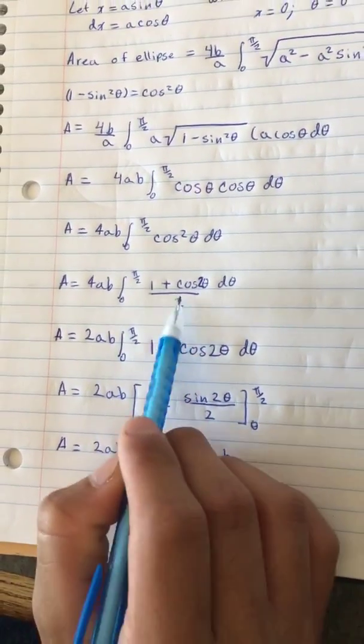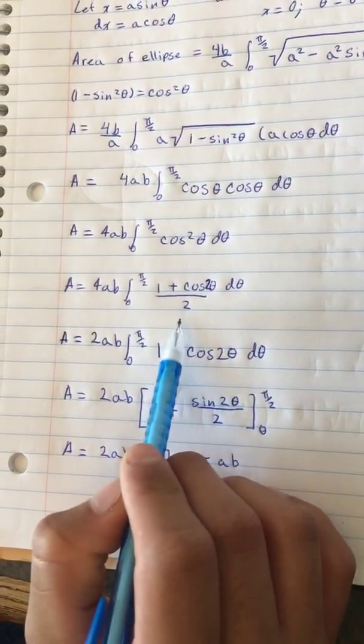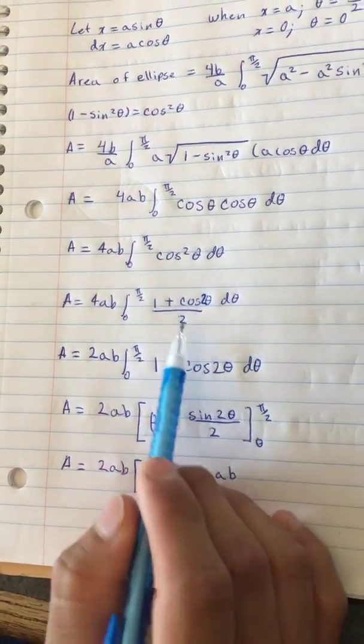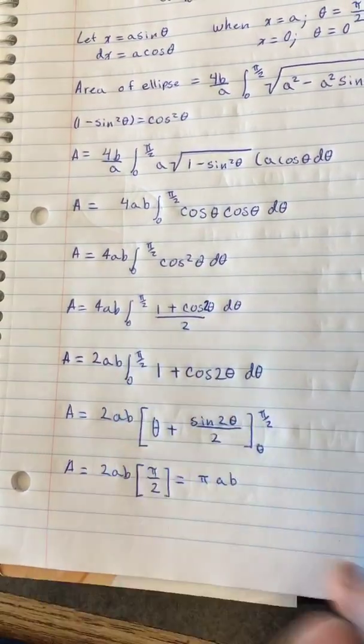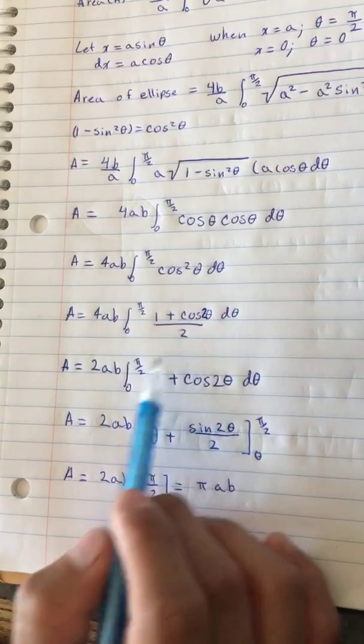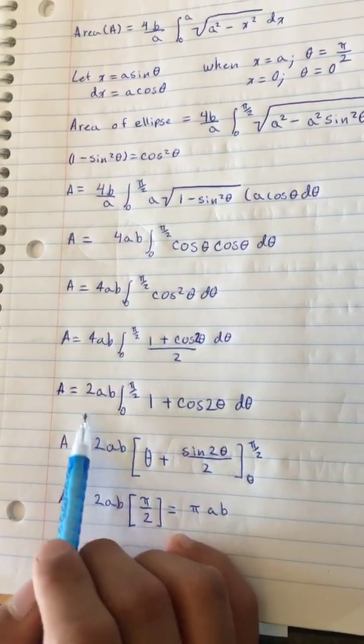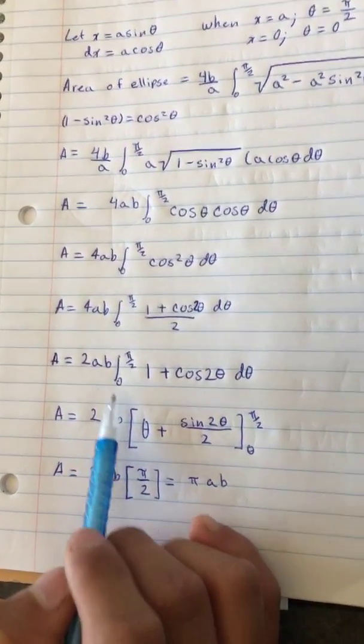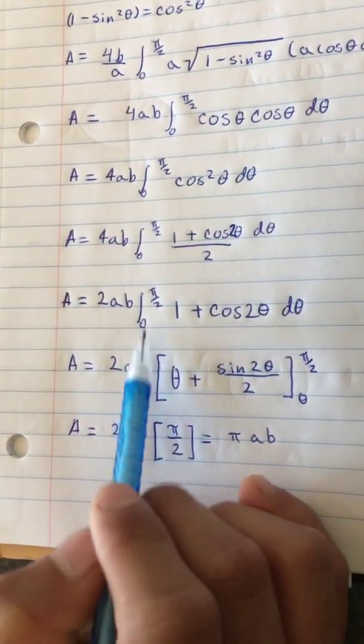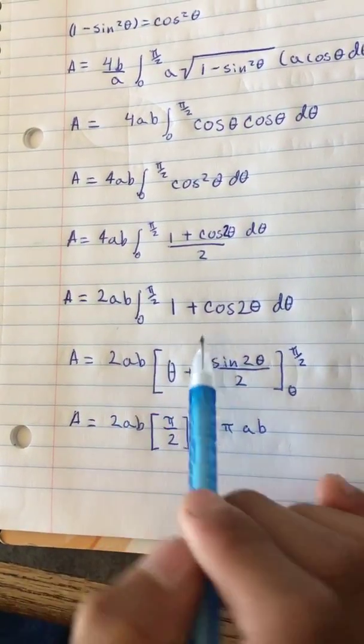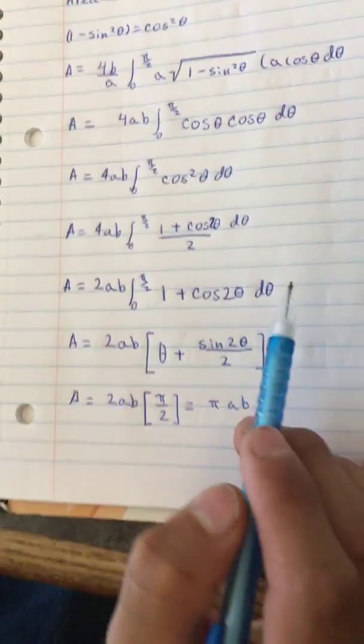The identity of cosine squared theta is equal to 1 plus cosine 2 theta over 2. We substitute that in here and simplify a lot more. 4 divided by 2 is 2. So the area is 2 times a times b of the integral from 0 to pi over 2 of 1 plus cosine 2 theta d theta.